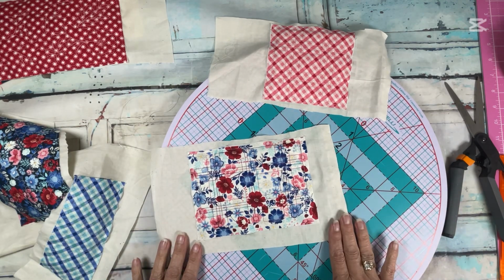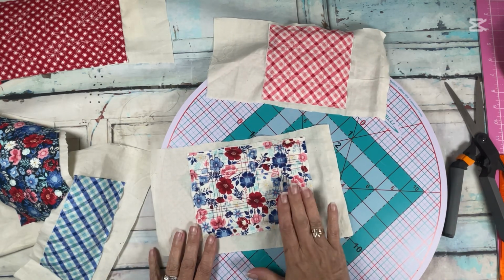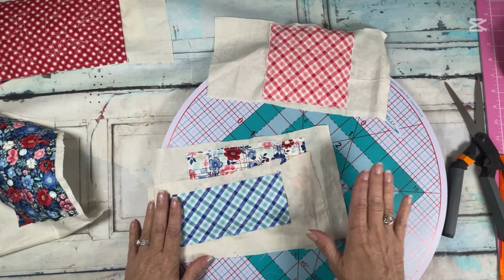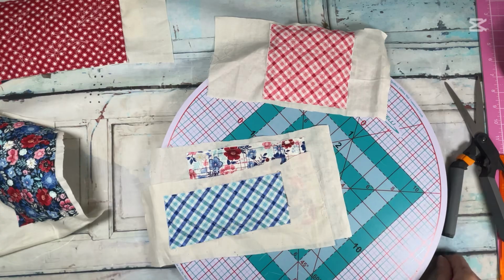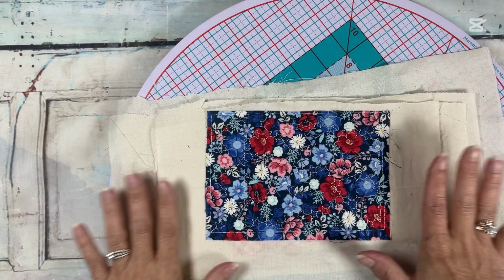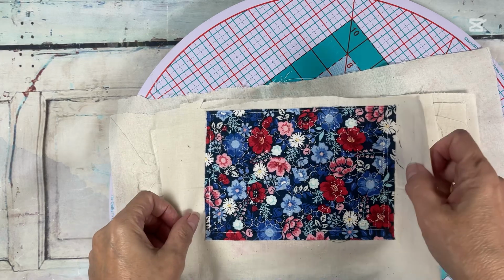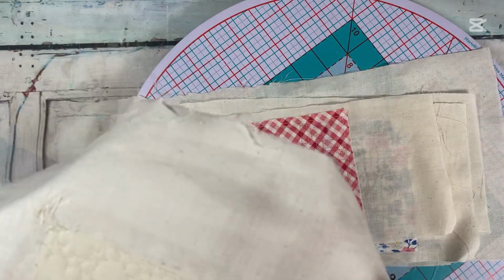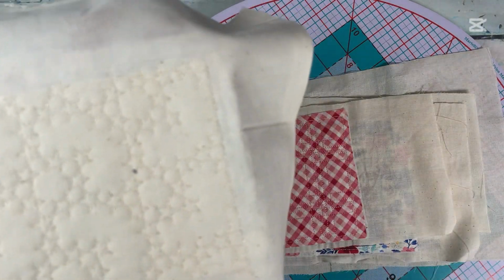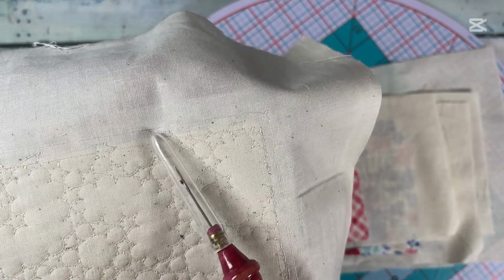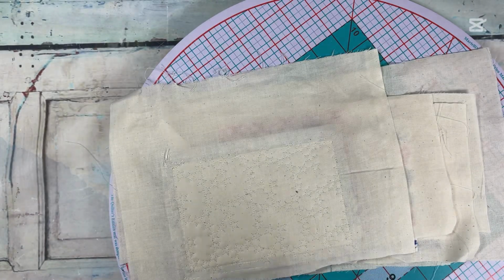So now we need to cut these to size. I'm going to give them a quick press to flatten them out, and we'll get them cut to size. So I have them all pressed, and now what I'm going to do is, of course, cut them to size, but I need to look to see if these have any of the quilting that goes into the seam allowance, and it does.